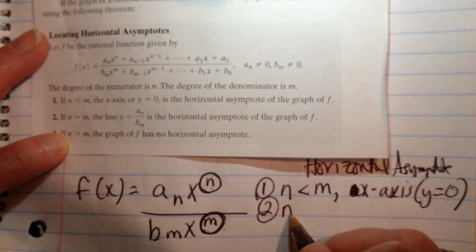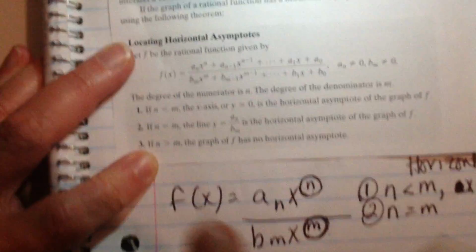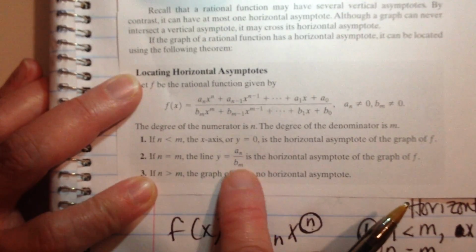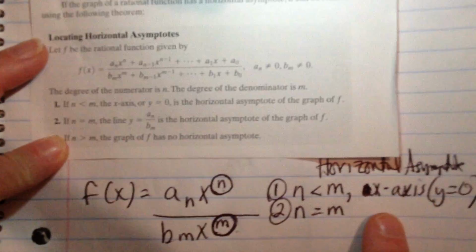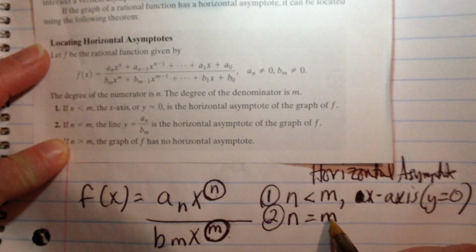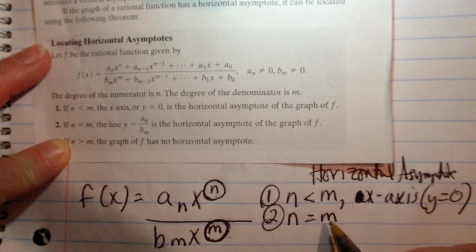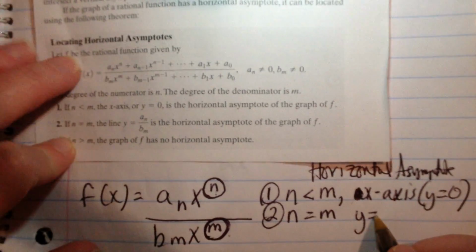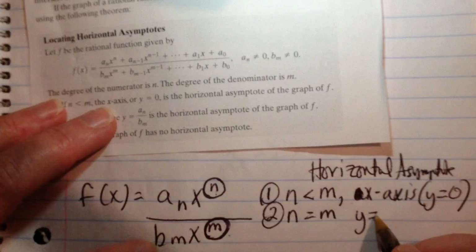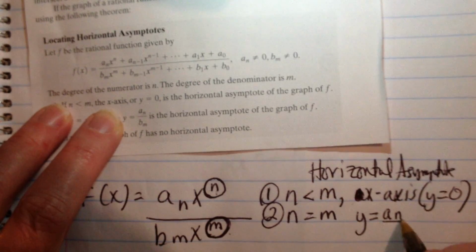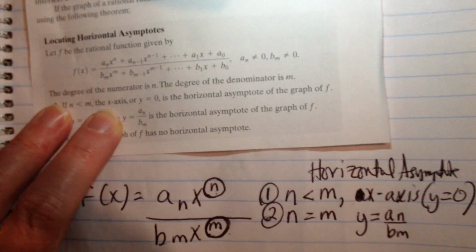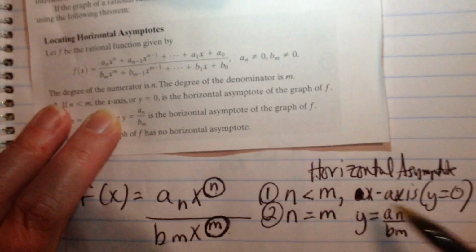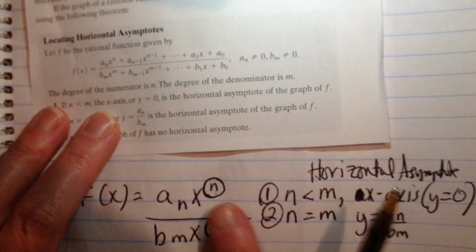Number 2, if n is equal to m, then the line y equals a sub n over b sub m is the horizontal asymptote. In other words, if the two highest exponents are the same, then you have a horizontal asymptote, which is y equals a sub n over b sub m. That is the coefficients of the variables.